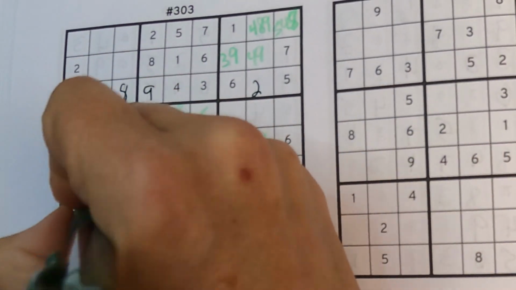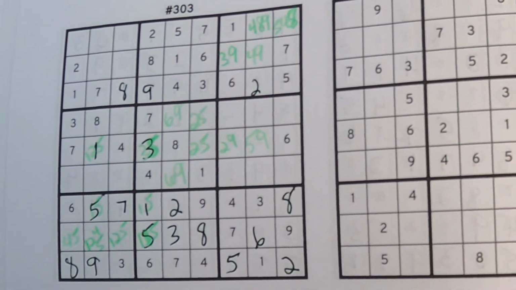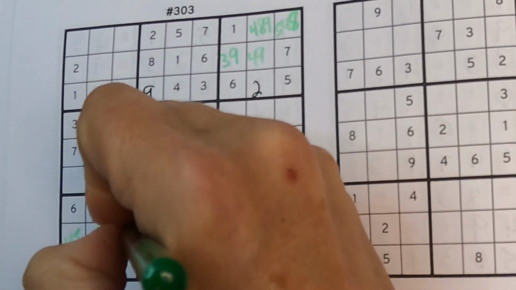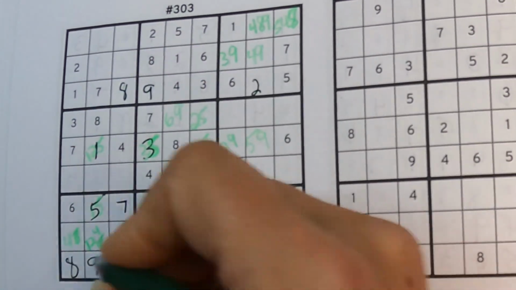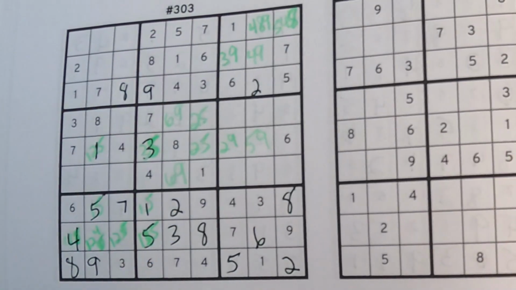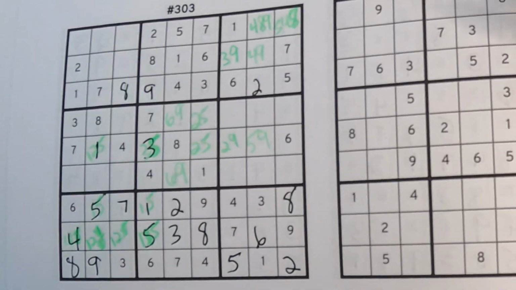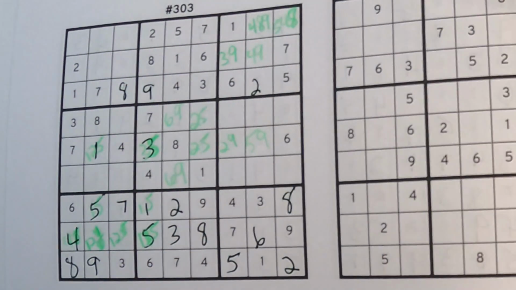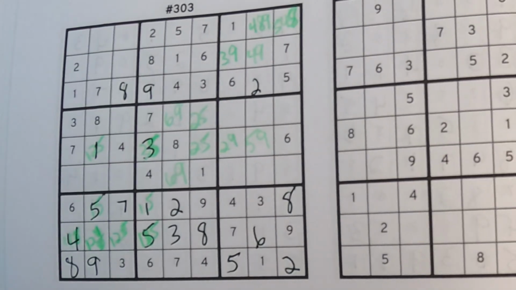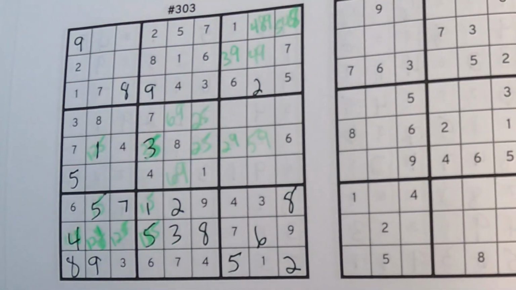That 1 makes this our 5. We can get rid of this 5, and this 5. So that makes this our 4. And we can get rid of this 4. For this column now, we're missing 5 and 9. We've got a 5 here, so 9, 5.